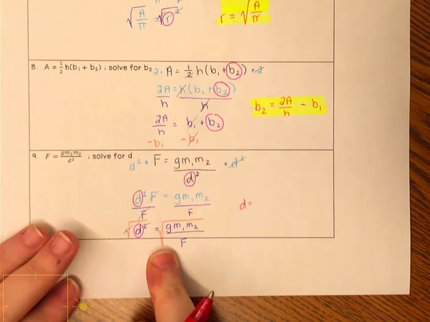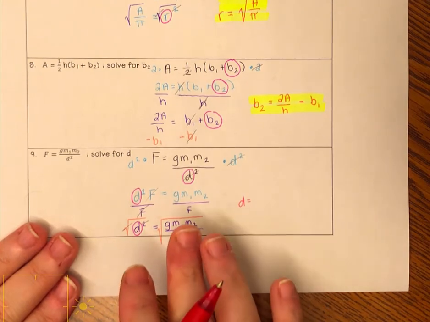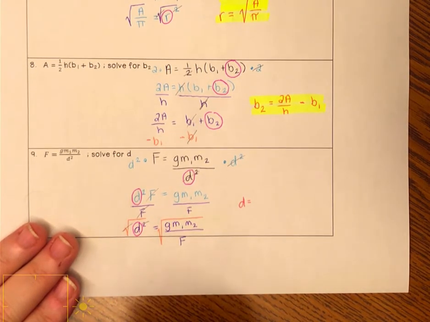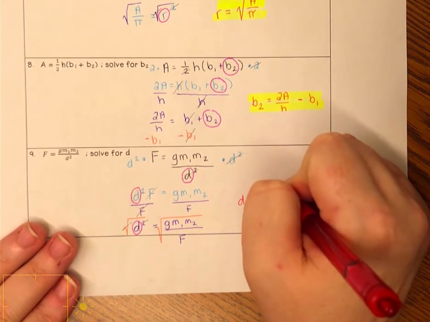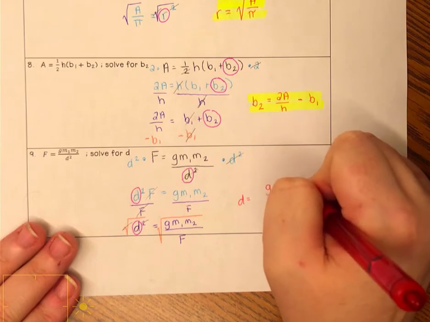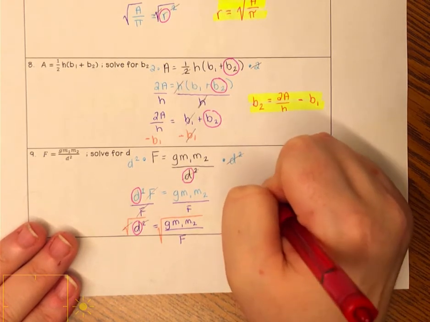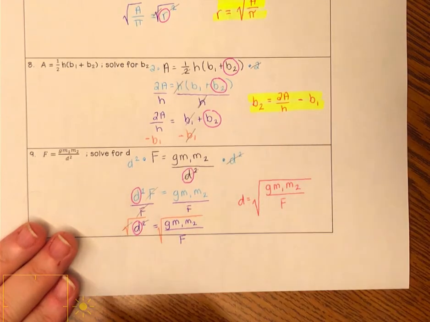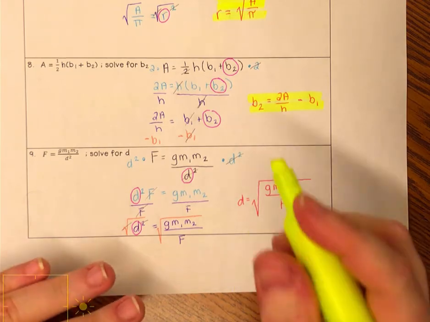Now remember, this orange square root went over everything on this side. So everything in purple has to be inside of that square root symbol. So I'm going to write out the g, m sub 1, m sub 2, all of that over f, and then I'm going to put my square root symbol and make it large enough to encompass everything. And that is our final answer.